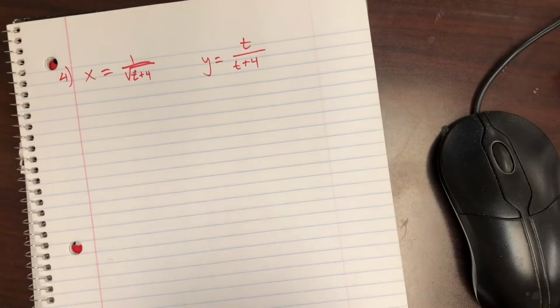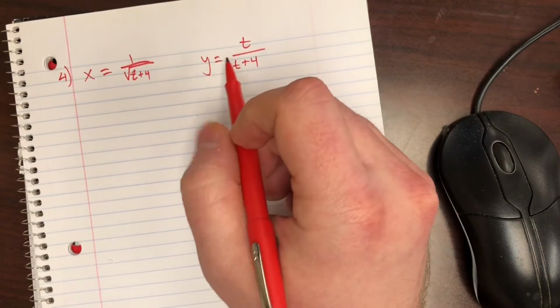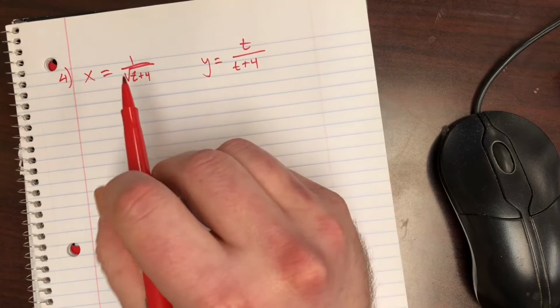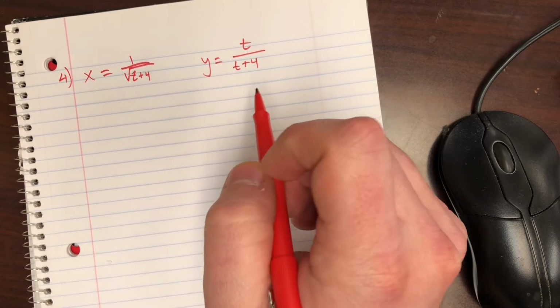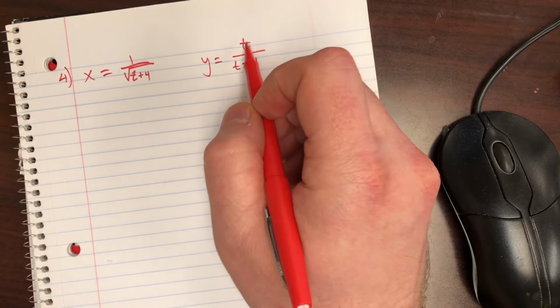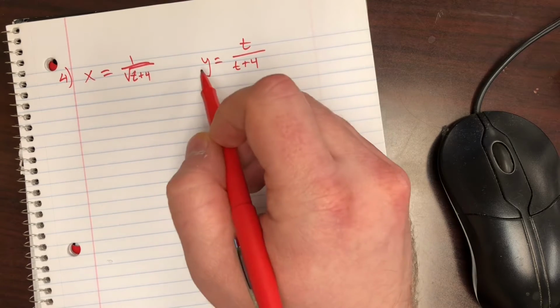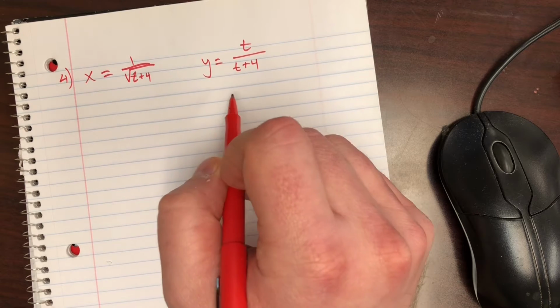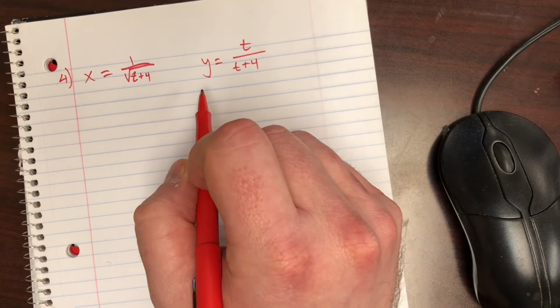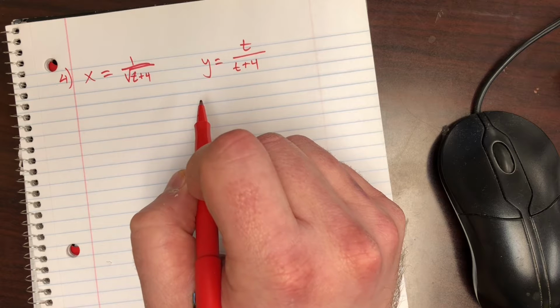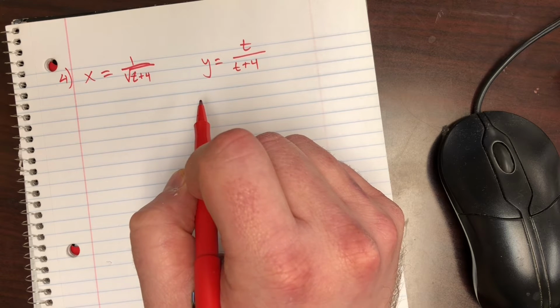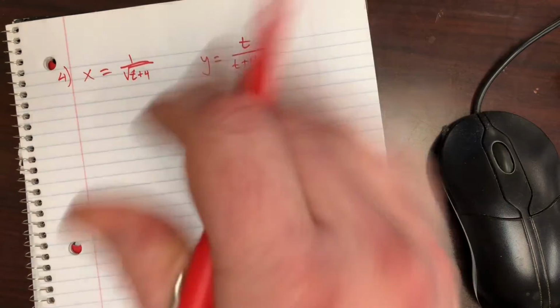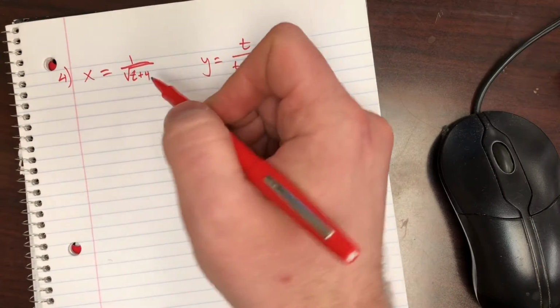So if we're trying to convert this to a rectangular set of equations, we're looking at which one's going to be easier to solve. This one has double t's, so when I multiply both sides by the t plus 4, that's going to be kind of challenging to isolate. It's not impossible. Yeah, it's not worth it. Okay, because this one's super simple.